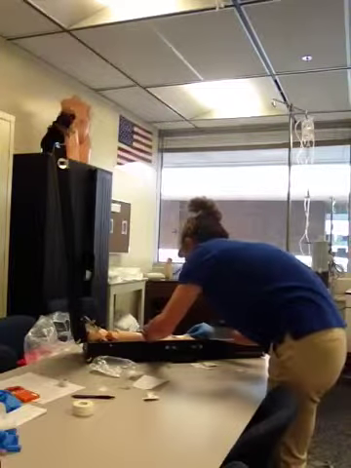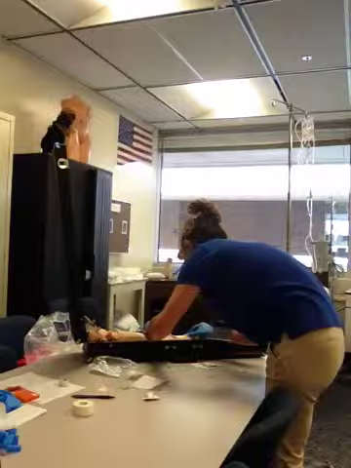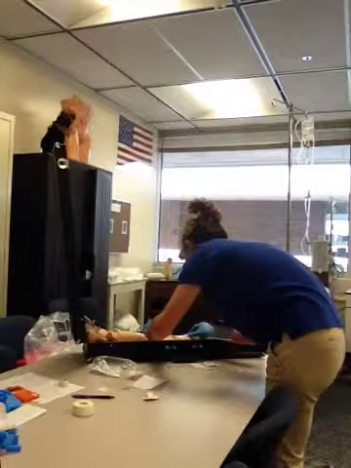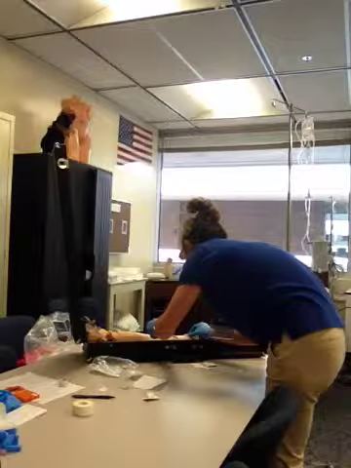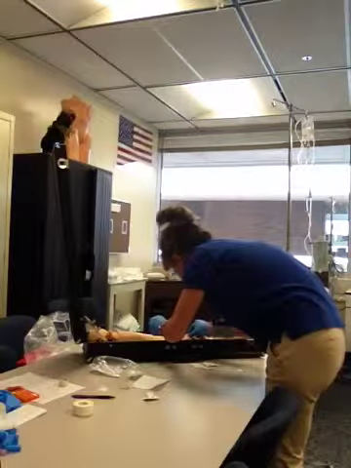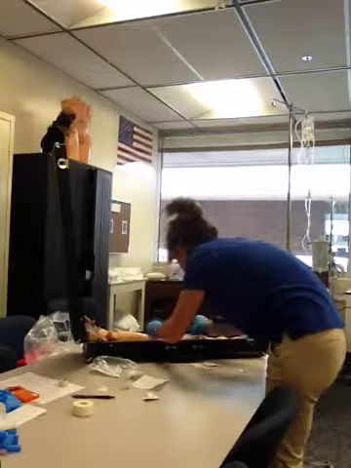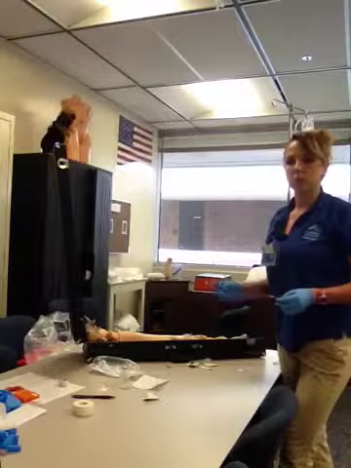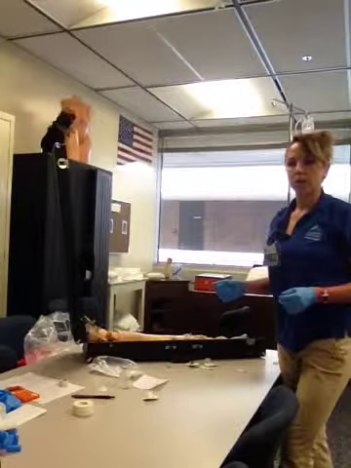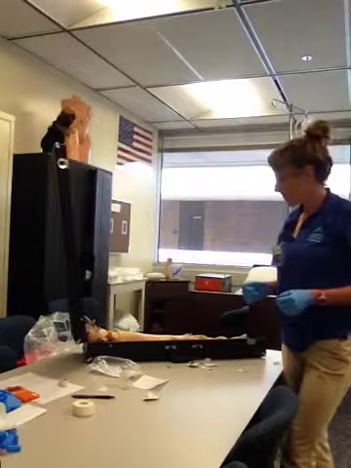And I want to do a push stop flush of saline, 3 milliliters. And hold and clamp. And I'm going to remove this wrench. Depending on the hospital policy, some hospitals you would then do a heparin flush following your saline flush.